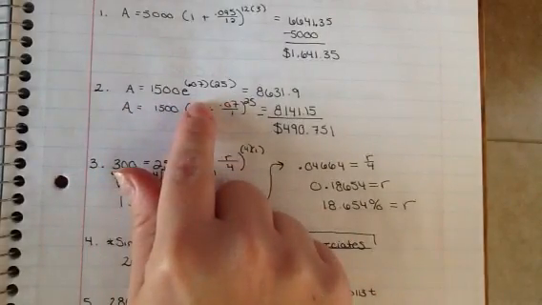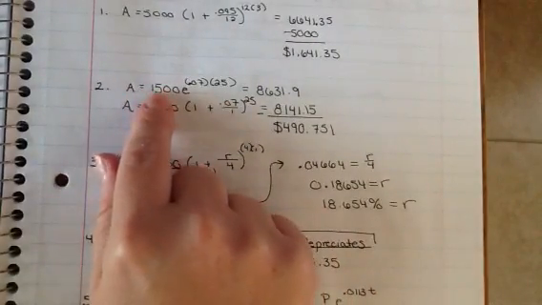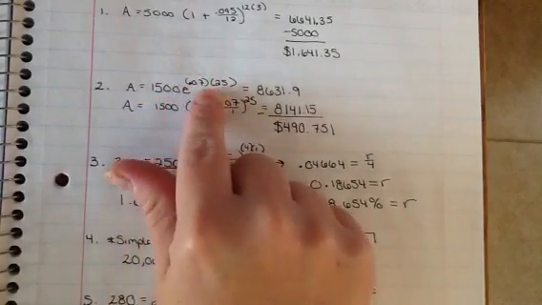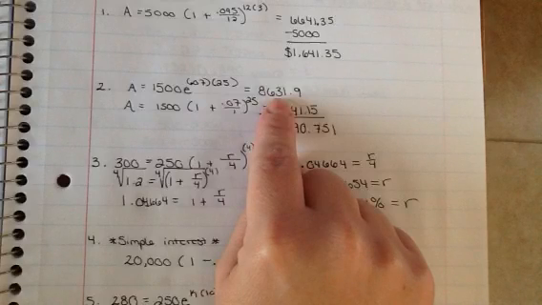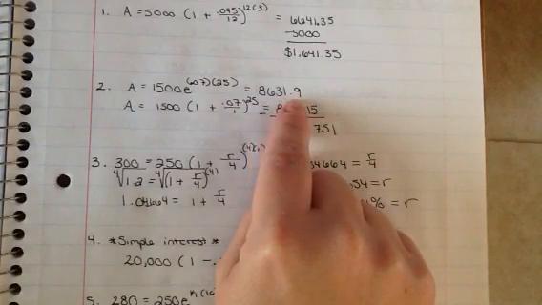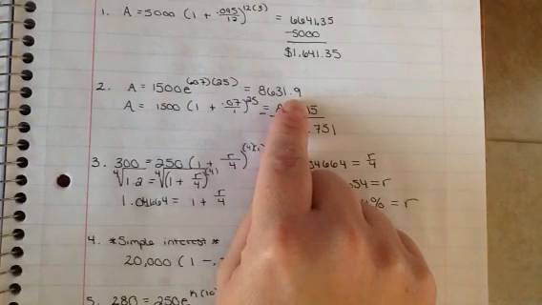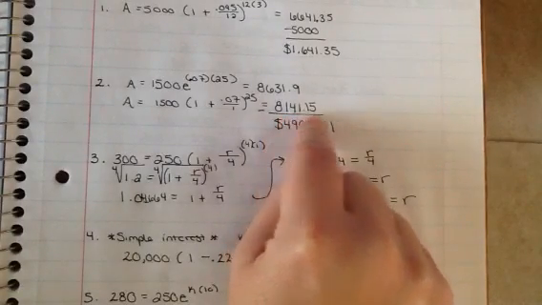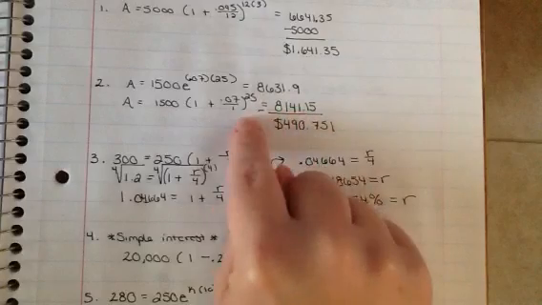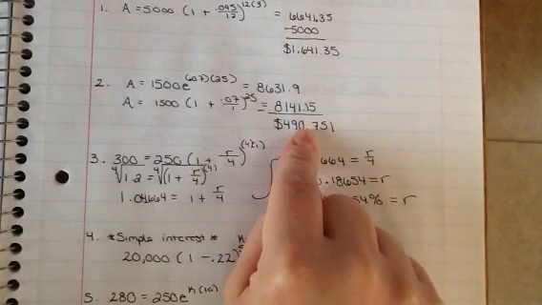Number 2, you also need to make sure you know this kind of formula for your test. This is the compounded continuously formula. You have $1,500 compounded continuously at a 7% rate over 25 years, and that yields $8,631.90. It asks you to compare that amount to what would have happened if it were compounded annually for the 25 years, and that would have yielded $8,141.15.